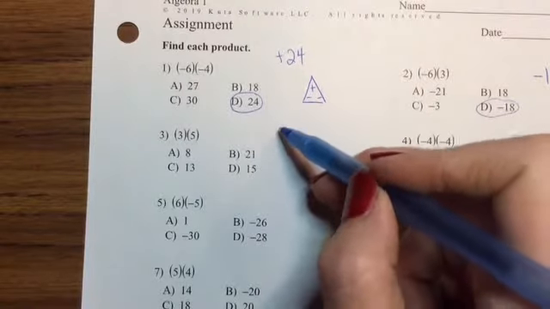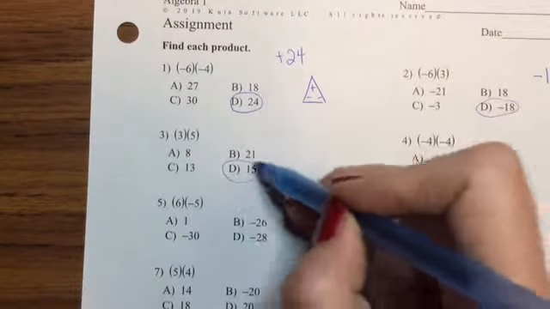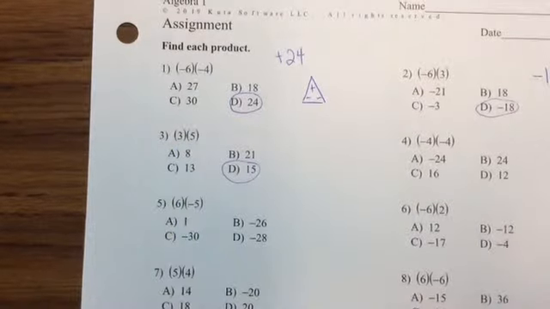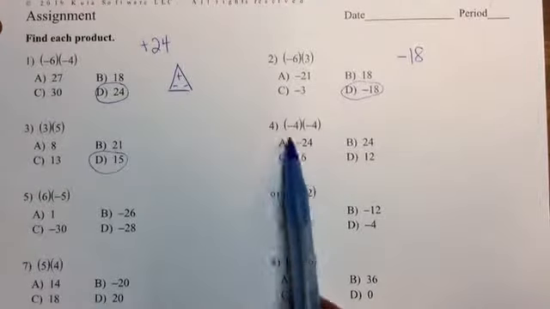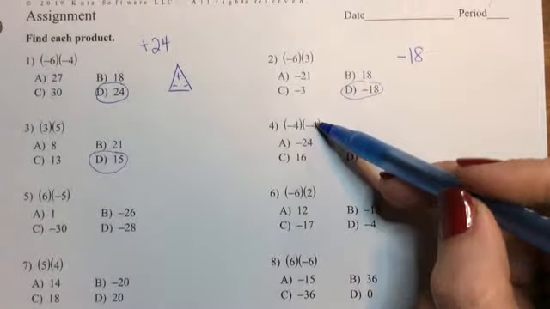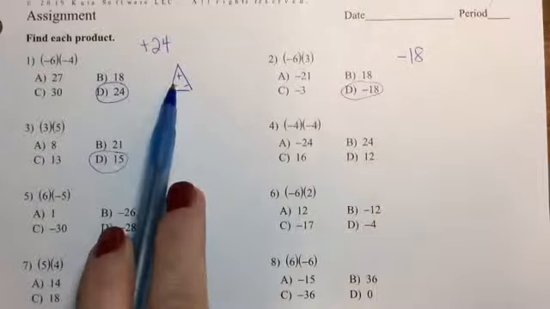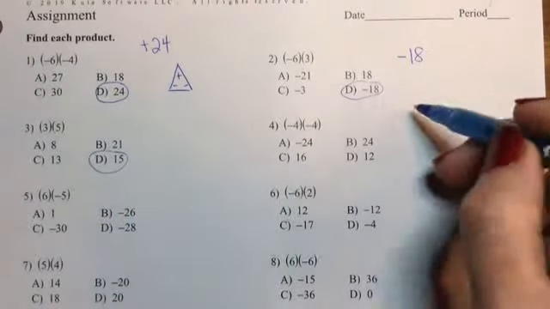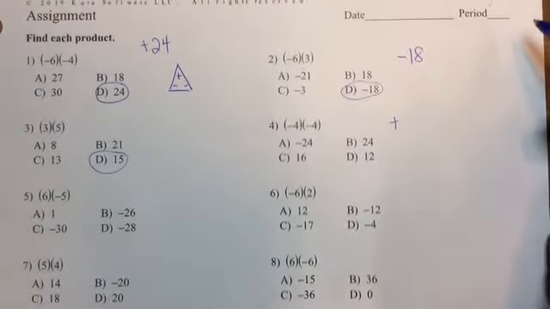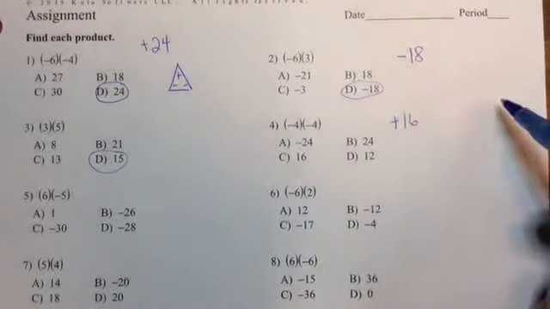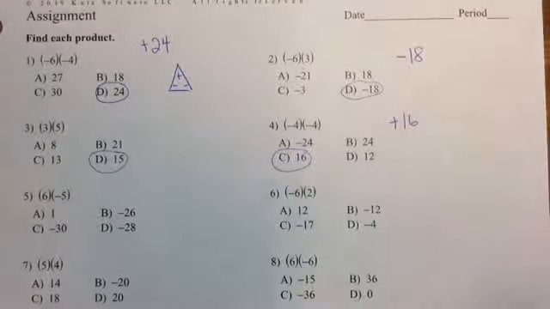My answer will be positive, and 3 times 5 is 15. That one isn't bad. Number 4 says negative 4 times negative 4. Well, a negative times a negative is going to be a positive because I cover up both of the negatives, and my answer is positive. And then 4 times 4 is 16. So it's positive 16, so that should be C.